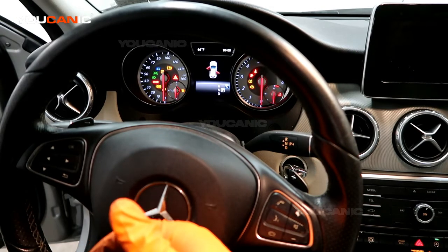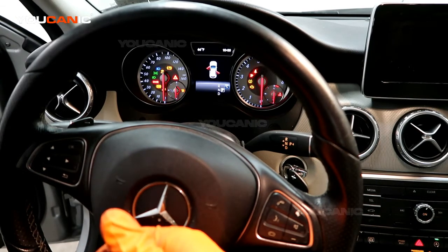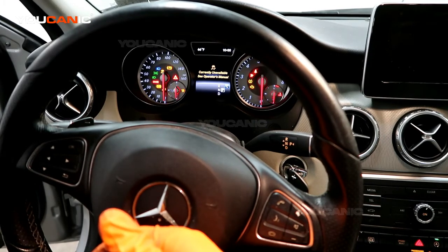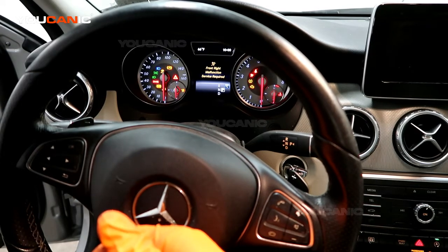A lot of times people think, hey, that's a bad ABS wheel speed sensor. This car has 4, they go replace all 4 and they still got issues. So don't do that. Diagnose the problem before you replace any part.